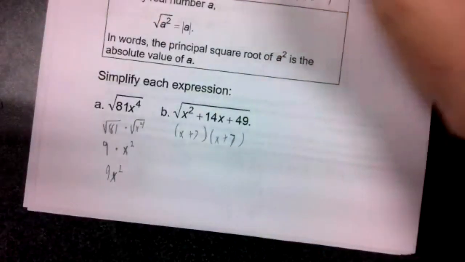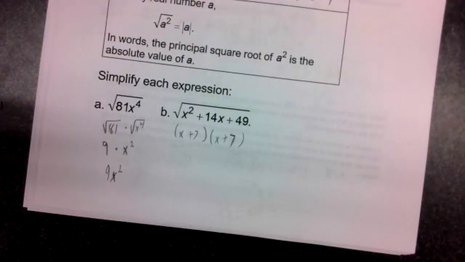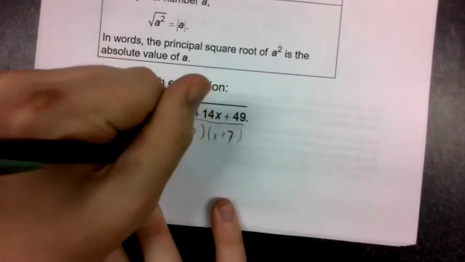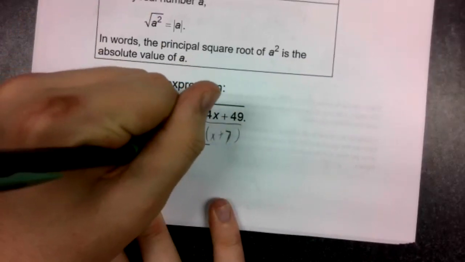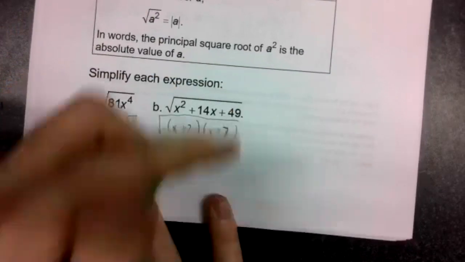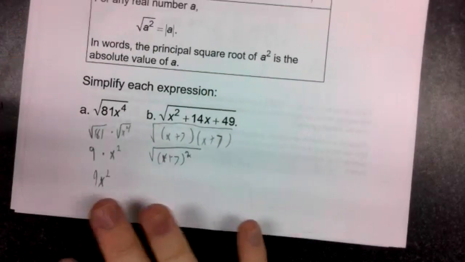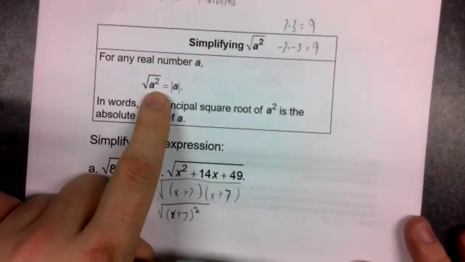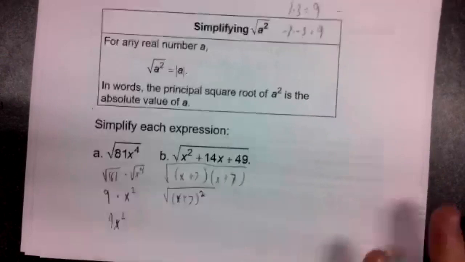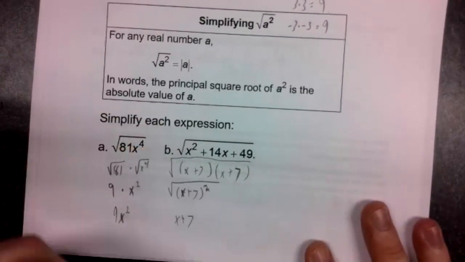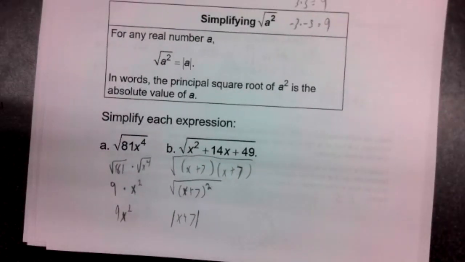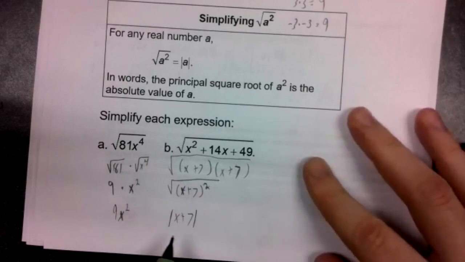And then you're like, hold on, wait a second. x plus 7 and x plus 7, if I multiply those together, sorry, that should still be in the square root. If I multiply those two together, that's just x plus 7 squared, because I'm multiplying the same thing by itself. And then the question is, well, now what can I do? We have the square and the square root. So if I cancel those, we just get x plus 7. And we have to take the absolute value of that, because we don't have a square anymore. Okay? That's our answer for that one.